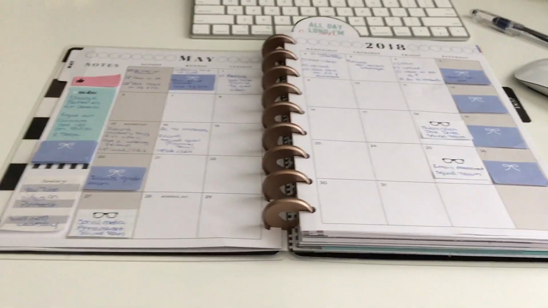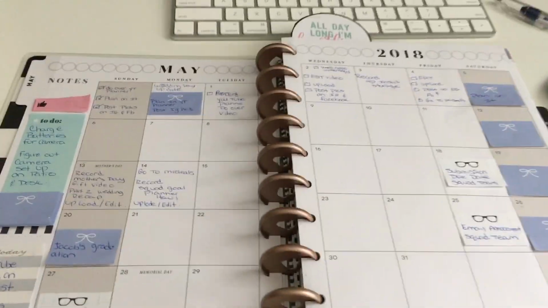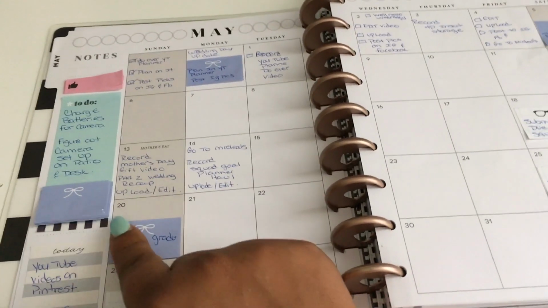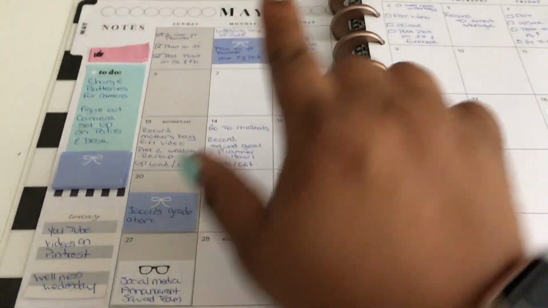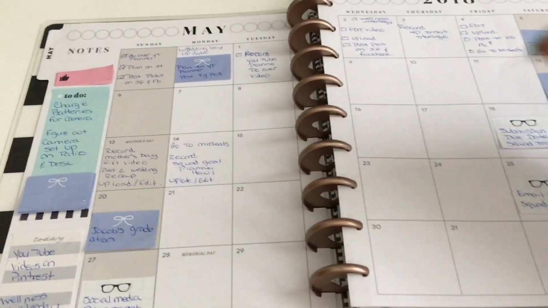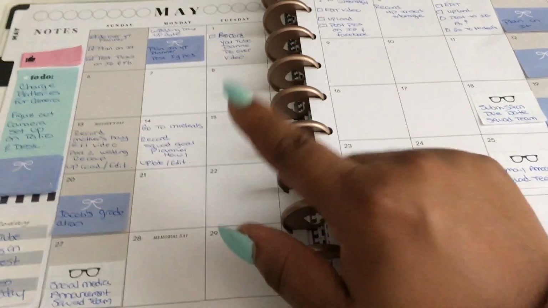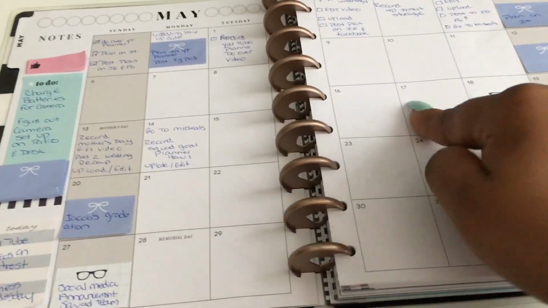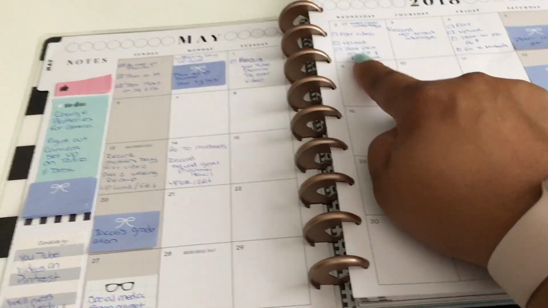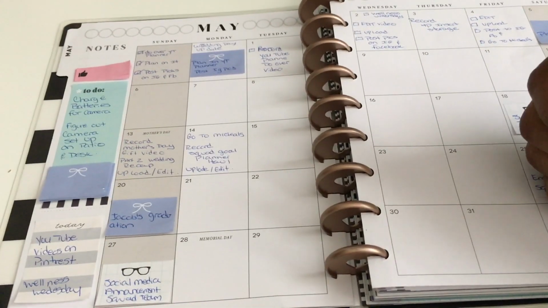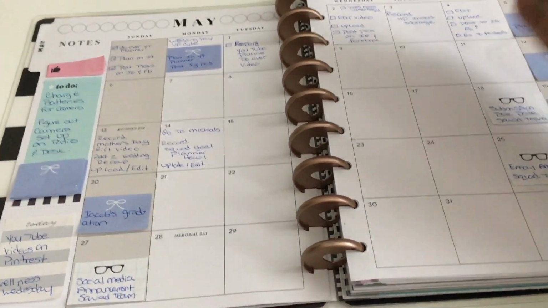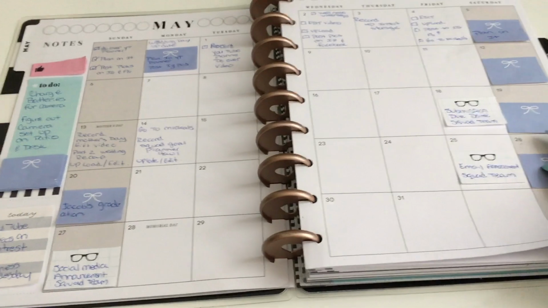What I decided to do with this monthly spread is I added these little sticky notes at my sidebar just to give me a template for writing down my ideas for videos or things that I need to do. But if they're not done, or if I haven't committed to it, I will keep it on the sticky note, and that way I can just remove it and put it somewhere else if it doesn't happen to get done that day. And then once I committed to it and got it done, I would write it in, and then I know from there that it's something that has been done.